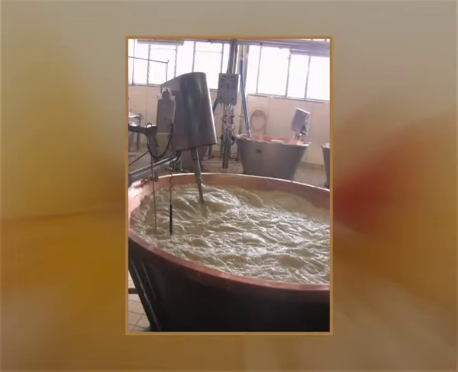Variations at one or more steps during manufacture produce cheeses of different textures and flavors. The essential steps in cheese making are milk pretreatment. Milk used for cheese making is normally standardized and heat treated. In some cases, milk is homogenized.